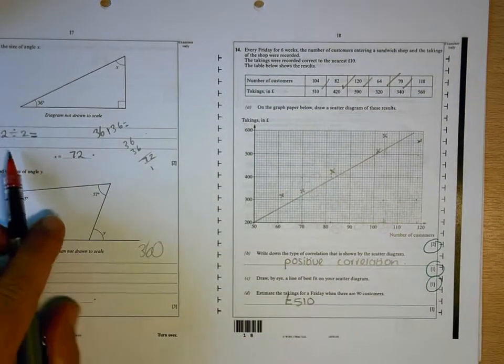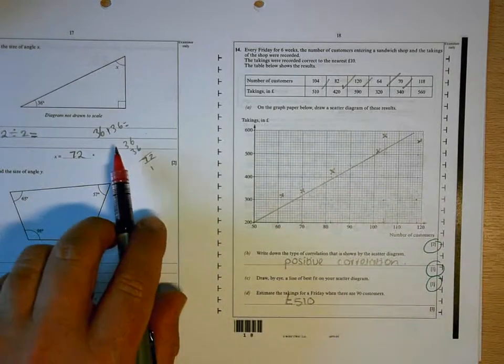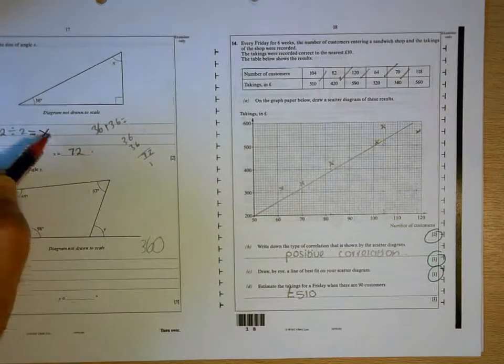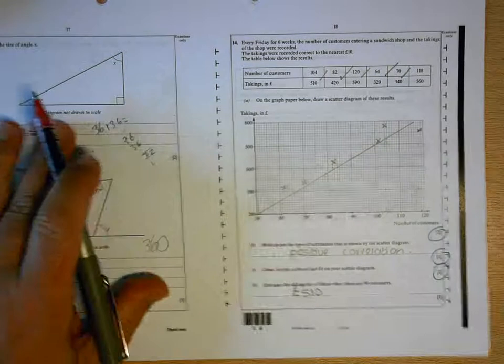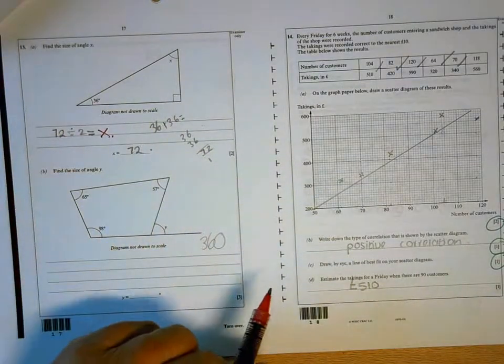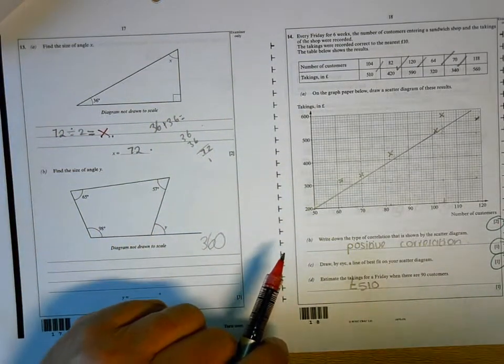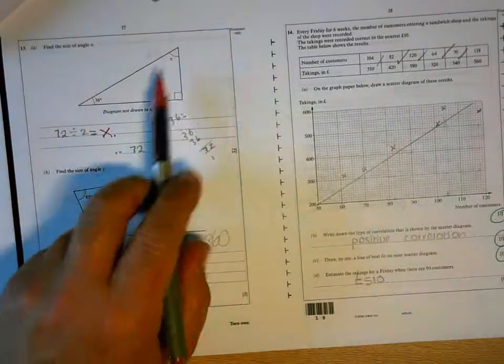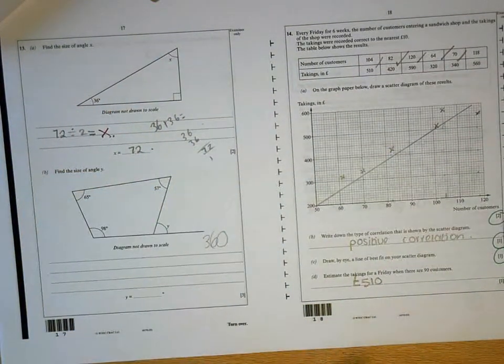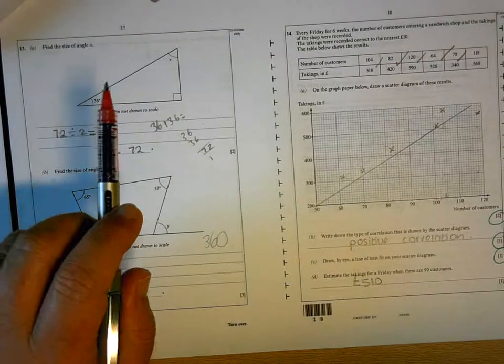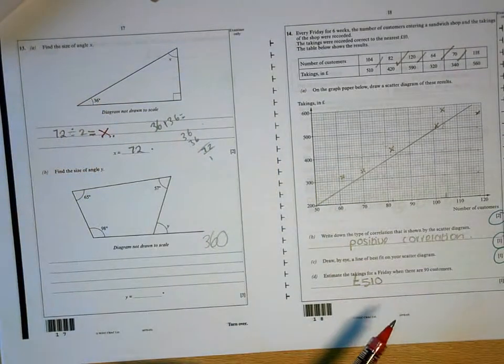With this one, angle properties again are something that you will need to practice. We will do them in class, but it's worth you attacking them yourself as well. Angles inside a triangle add up to 180. That little box tells you that that is 90.